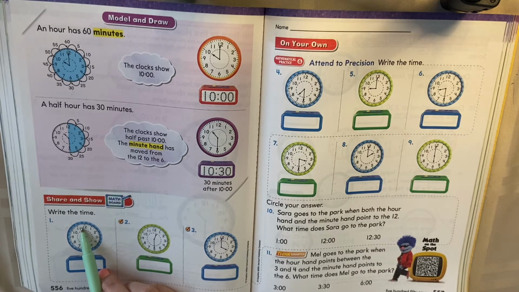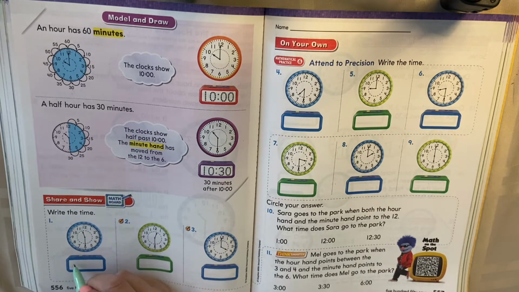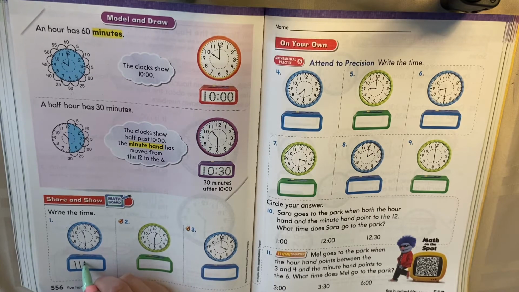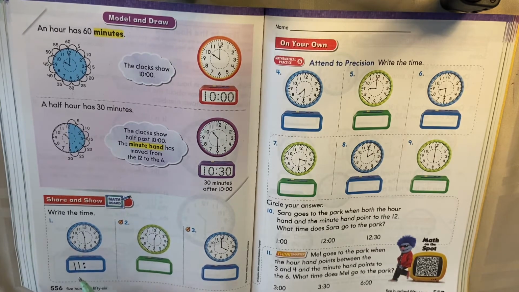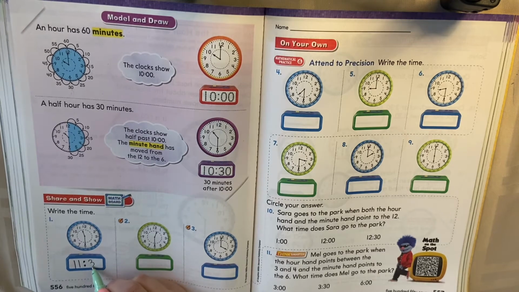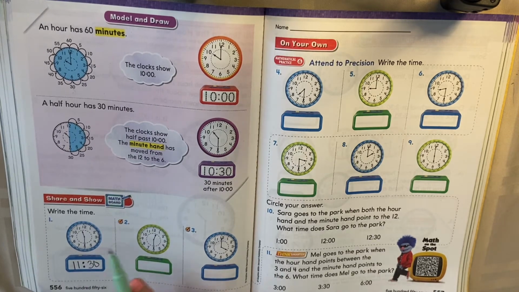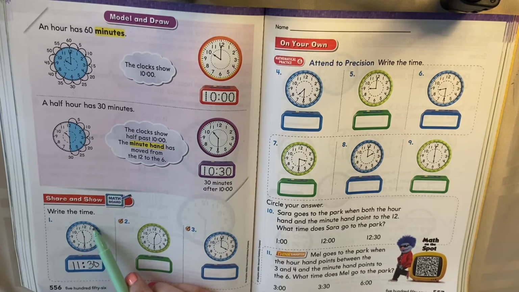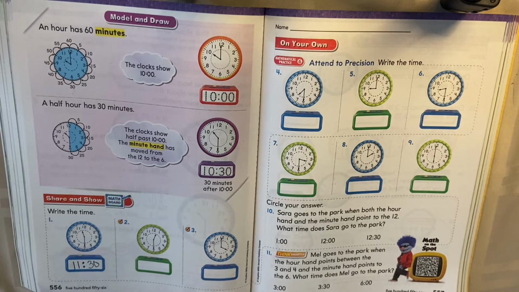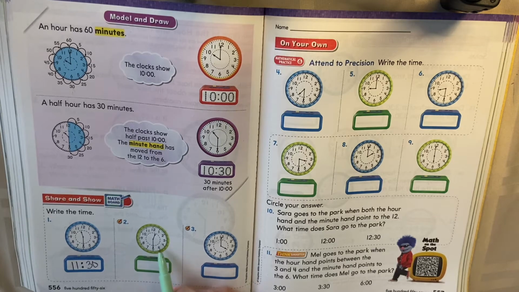What number did it go halfway past? 11. So we say 11 is our hour, 11 o'clock. Or when we write it in digital time, we say it's 11, look at it, 30. Remember, it's 11:30. If we forget, we count our minutes by fives. 5, 10, 15, 20, 25, 30. Okay, so 11:30.